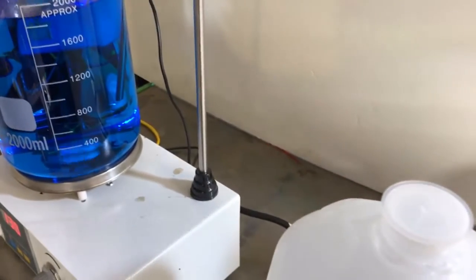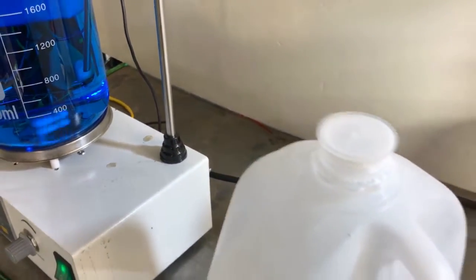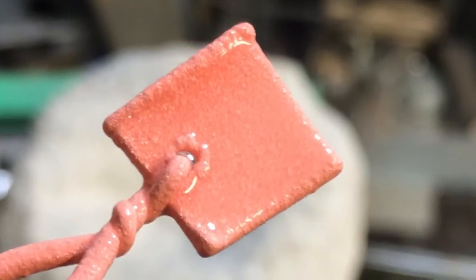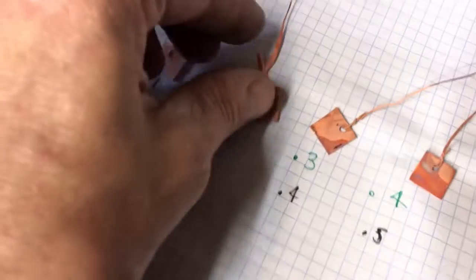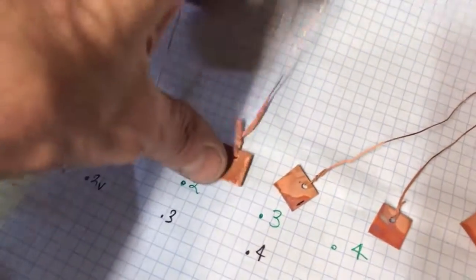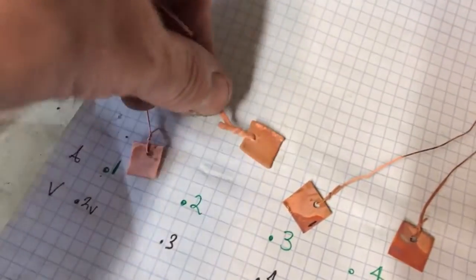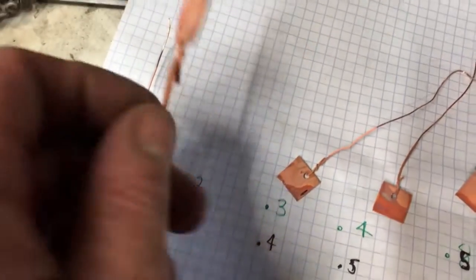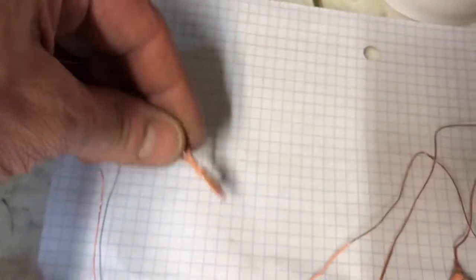Okay, so it's 10 hours later. We have been running this piece for 10 hours. No crystal growth. I just tried to do the bend test on this wire, and this stuff is stiffer than regular copper. I know how stiff a piece of copper wire is, and it should be easier to bend than this stuff.